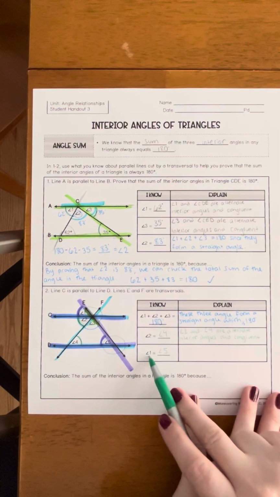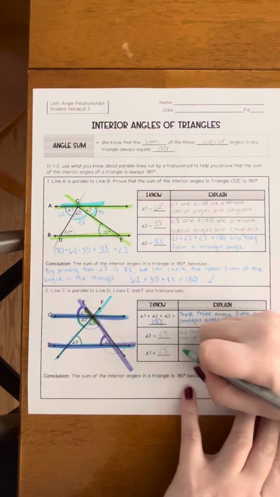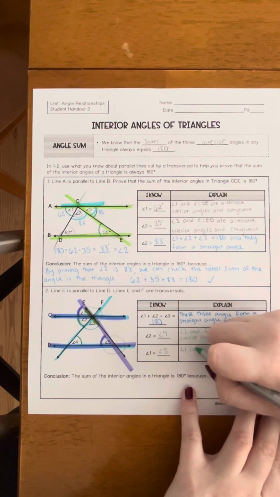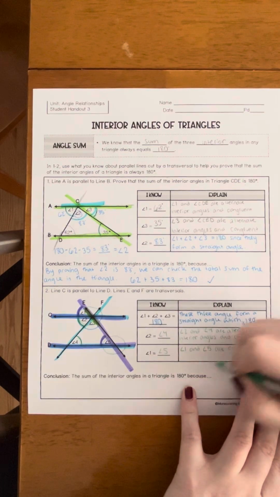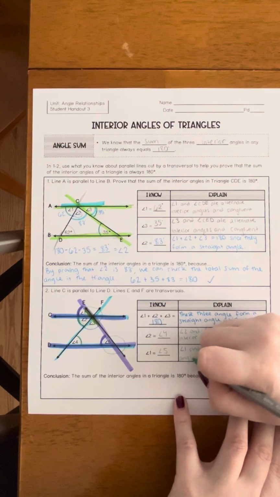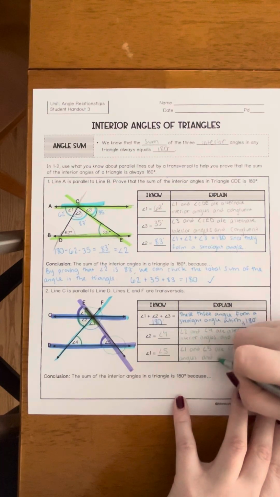So we can say that angle 1 is equal to angle 5 because angle 1 and angle 5 are corresponding angles and congruent.